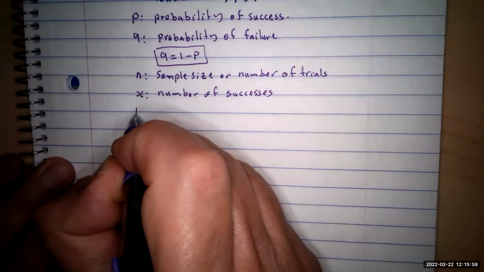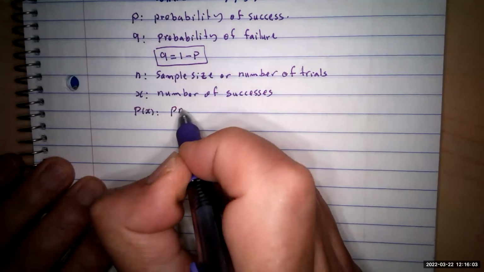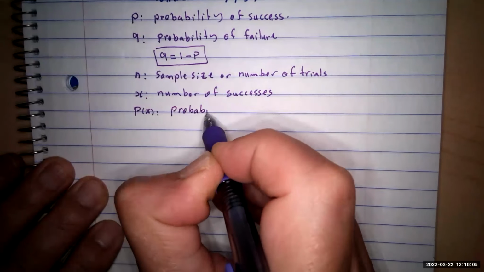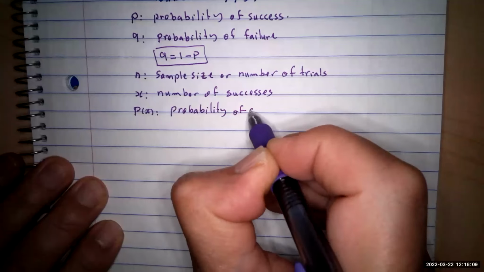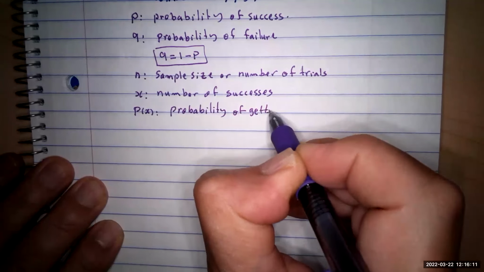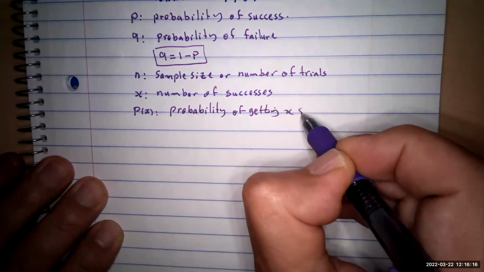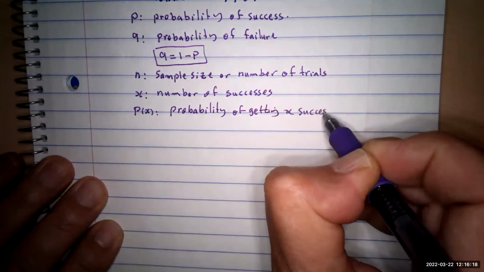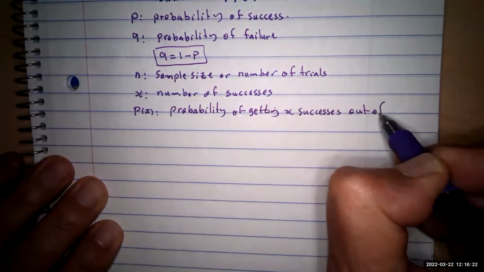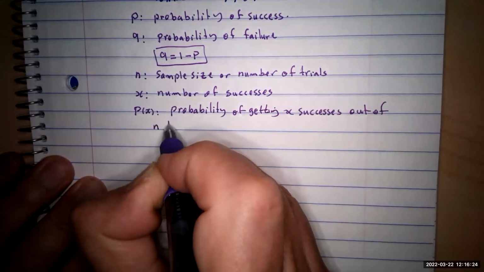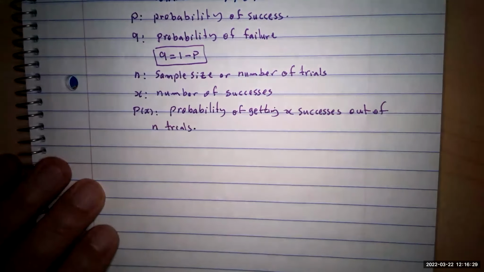P of X is the probability of getting X successes out of N trials. That's all we need.